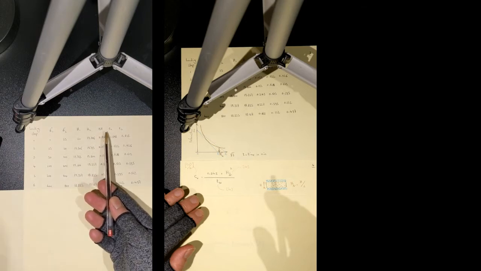At the beginning of the test, the height of the test specimen was 20 millimeters, and then it went down to 19.806, and that was because of 0.194 millimeters of settlement or subsidence, which was measured by the dial gauge.